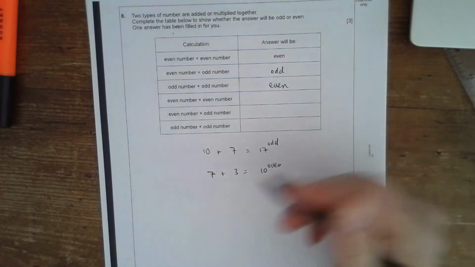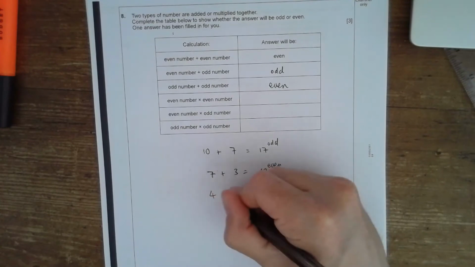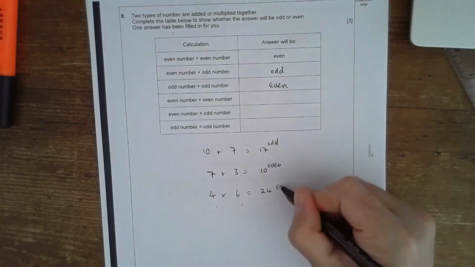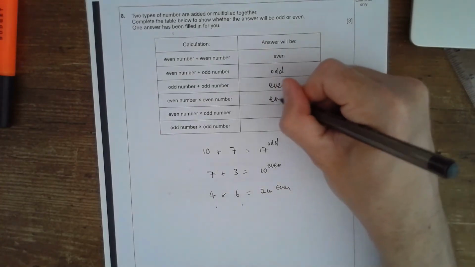What is an even number times by an even number? So 4 times by 6. 4 times by 6 is 24. Even, that is also even. So that would be even there.